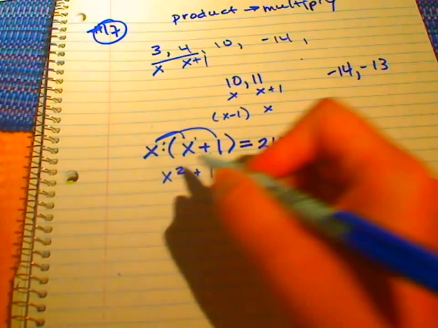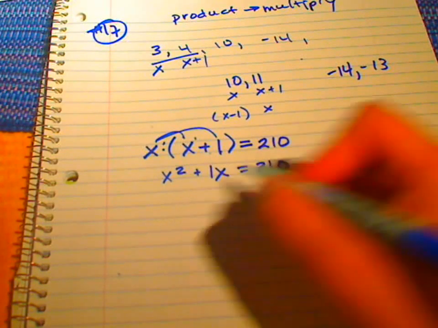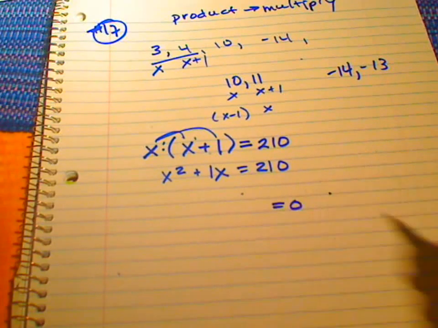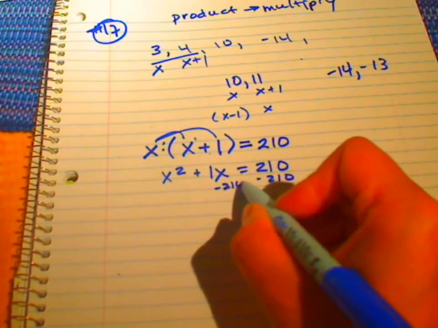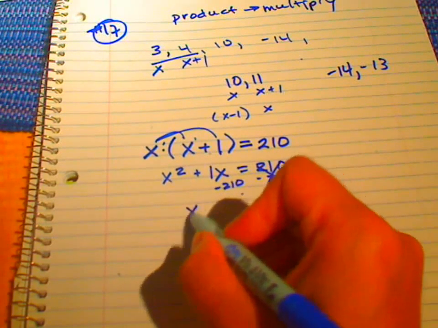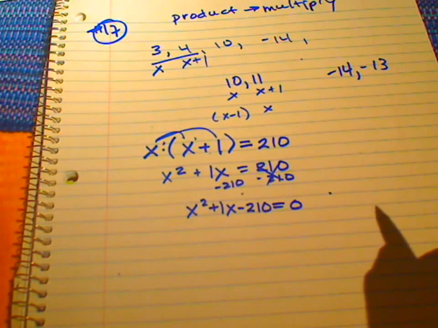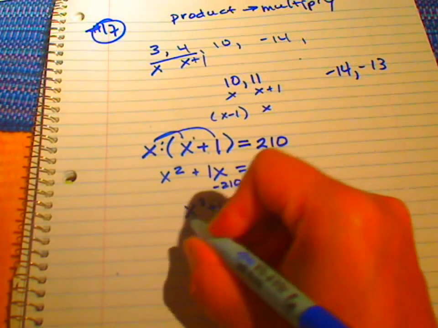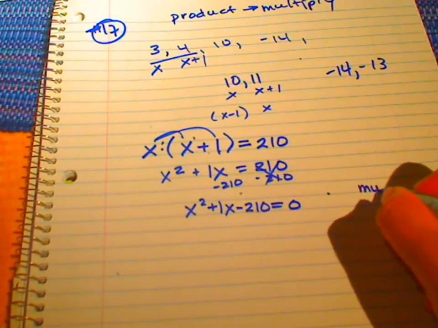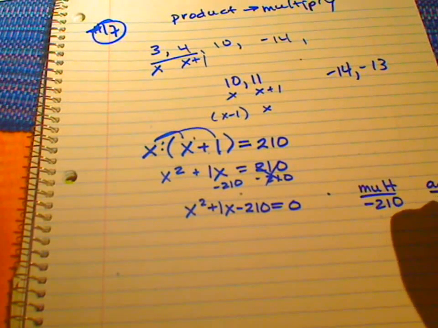Now, I'm going to do some factoring because I have a quadratic, unless you know another way, which is totally fine. To do this, I need this to equal 0 before I do anything. So I want to move this 210 to the other side. So I have x squared plus 1x minus 210. Now this is very close to number 8 that we just did. I need two numbers that multiply to negative 210, but add up to positive 1.